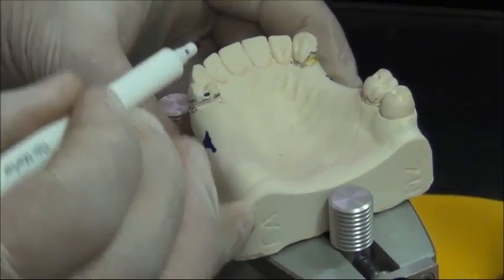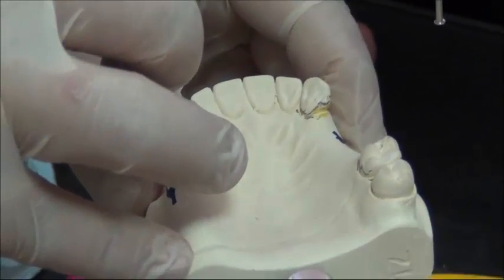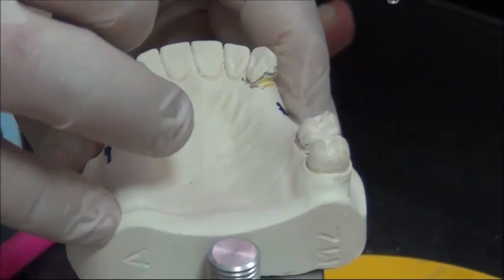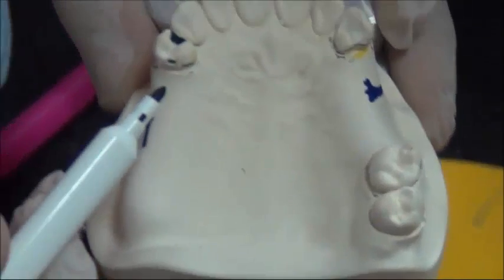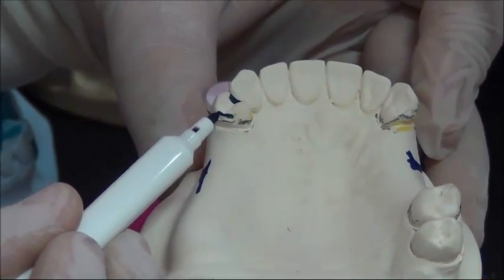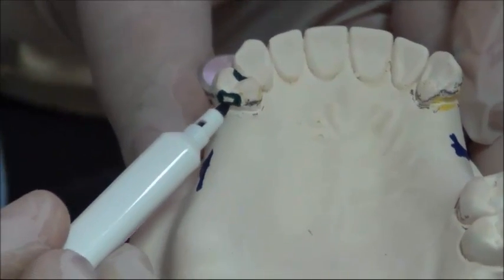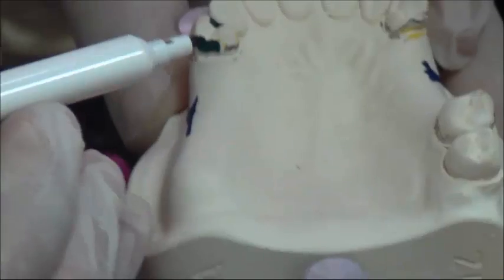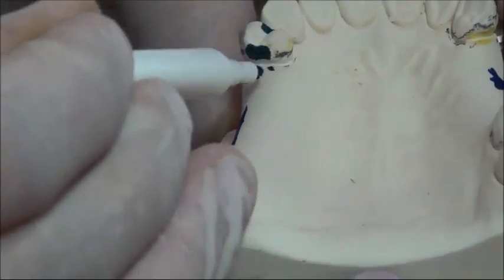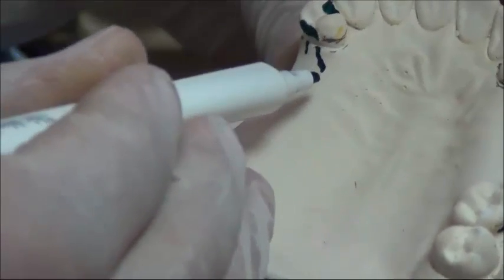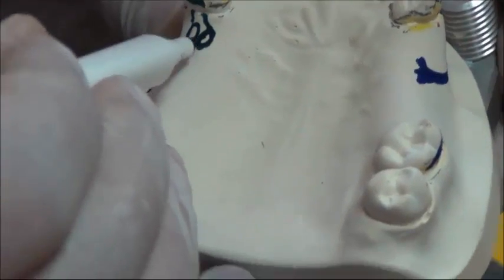The other components that I'm going to draw, I am going to place a mesial rest here. I'll place a rest inside here. And I'm going to do a guide plane in this area. And then the metal will go down, and over this free-end saddle area, it will be a mesh shape.